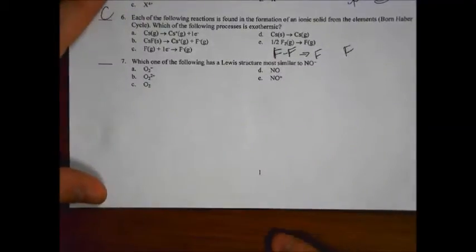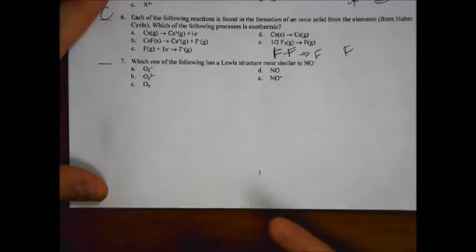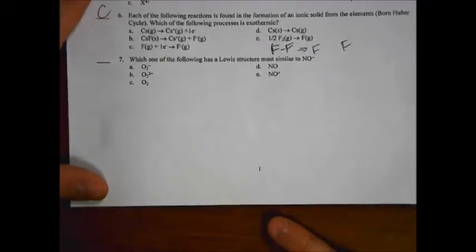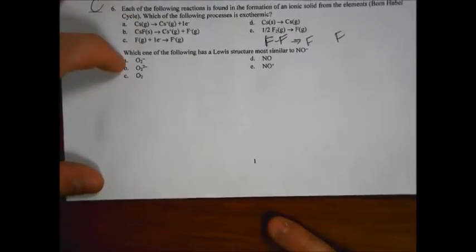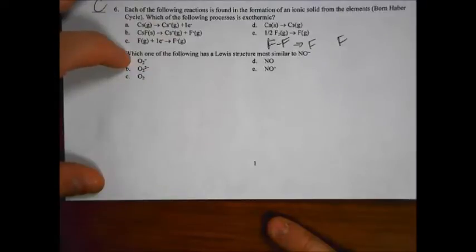One of my favorites. This one is challenging because you're going to have to write 5 different Lewis structures to figure out the question. For those of you who thought that multiple choice were going to be easy, they are not necessarily so easy. In this case, we have: which one of the following Lewis structures is the most similar to NO minus.